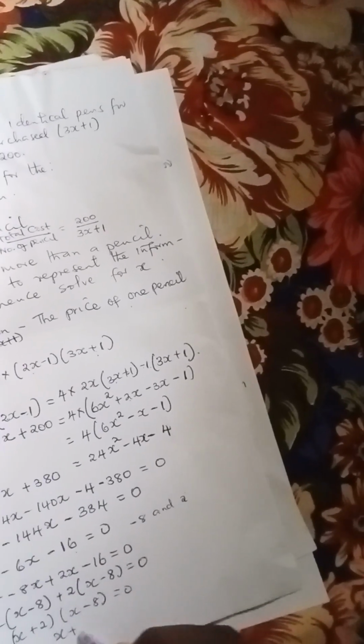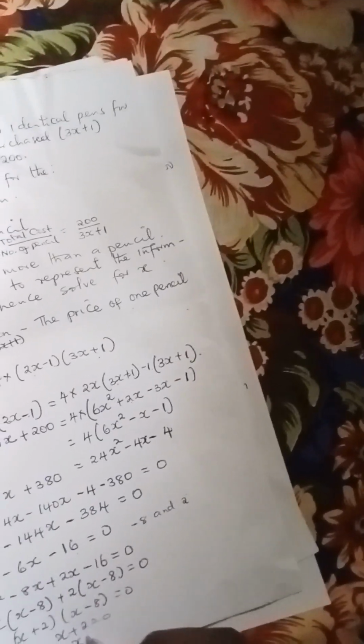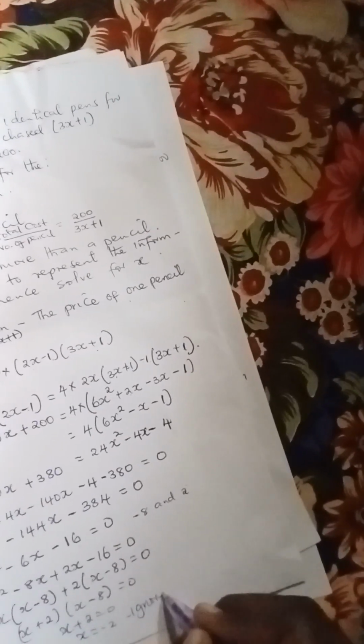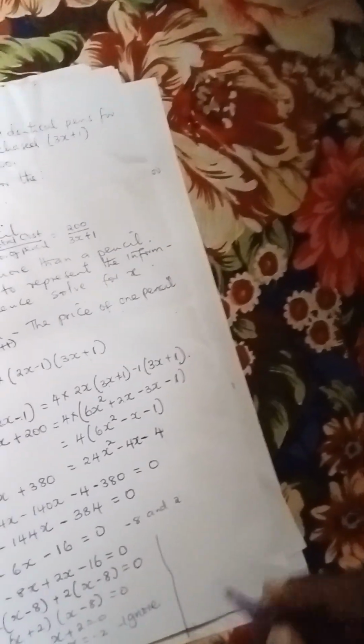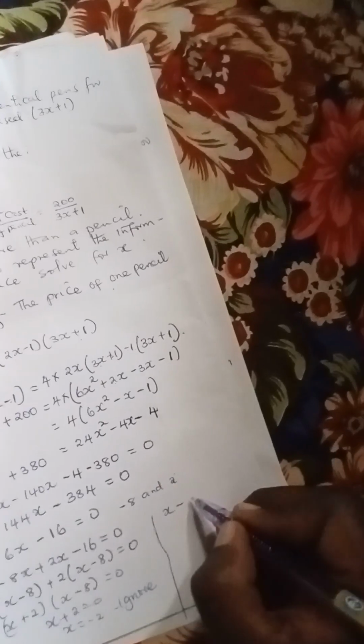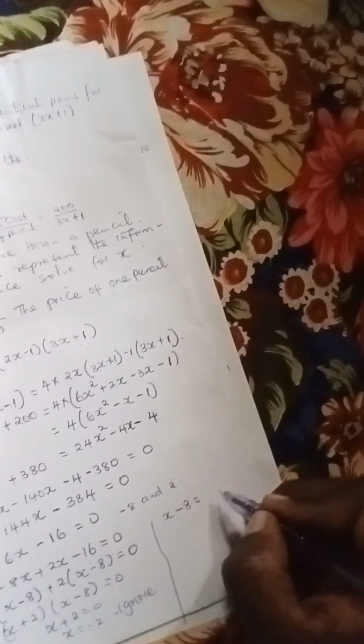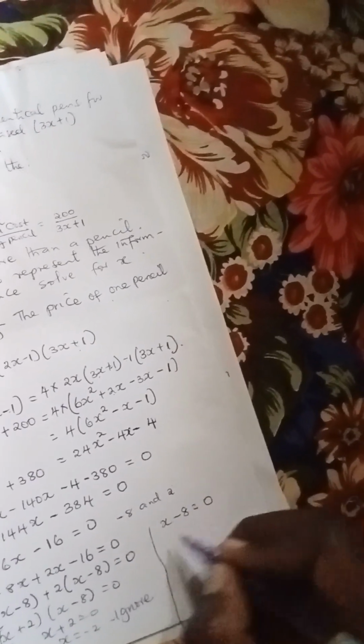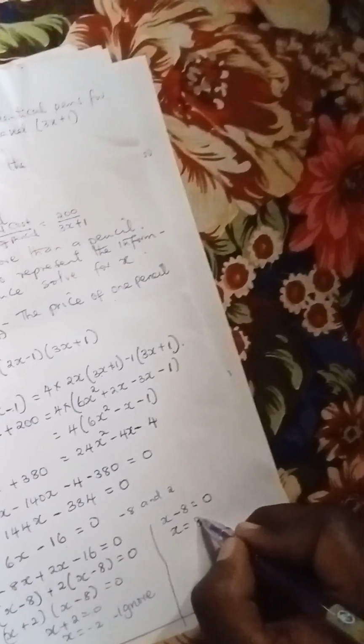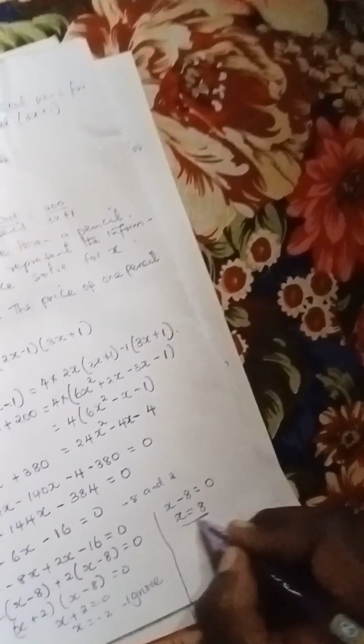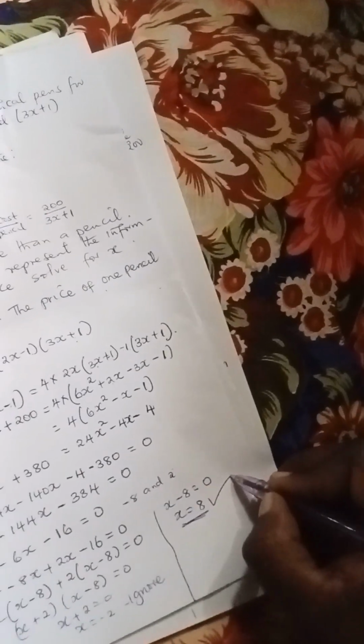So x plus 2 equals 0, x equal to negative 2. We ignore this because price cannot be negative. Then we come here, say x minus 8 equal to 0. So plus 8 plus 8, x equal to 8. So the value of x is 8, and you'll get all your marks.